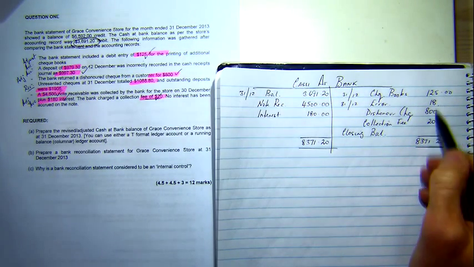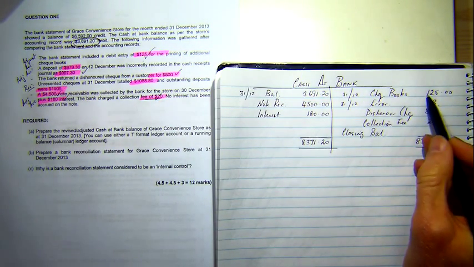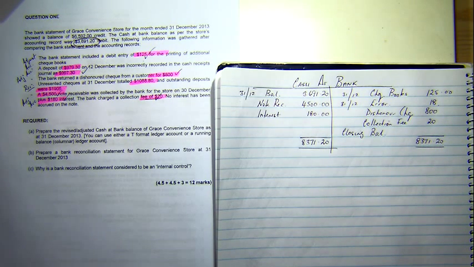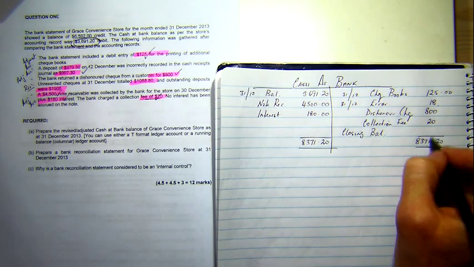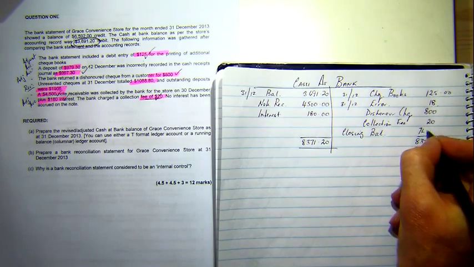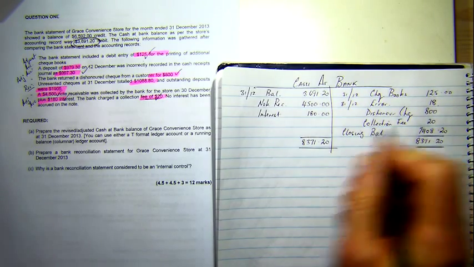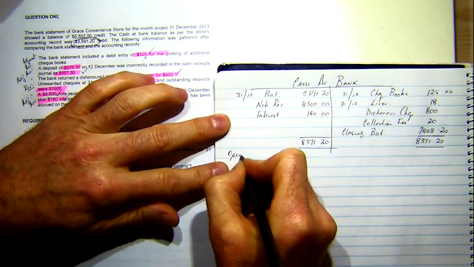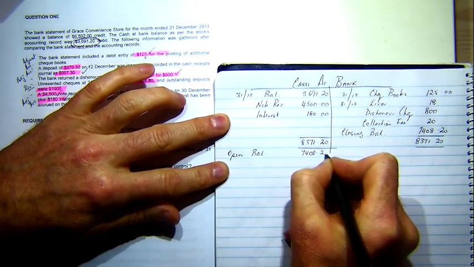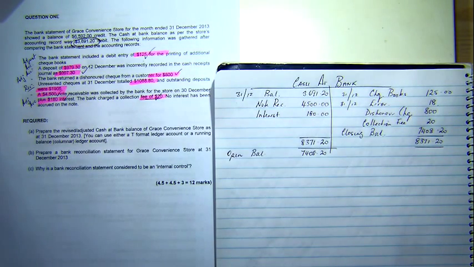What's 8,371.20 less this? 800, 925, 935, 943, 953. What does that make? 953. So 8,371.20 less all that is 7,408.20. Yep. So my bank balance is 7,408.20. So that's what I'm looking to reconcile back to.